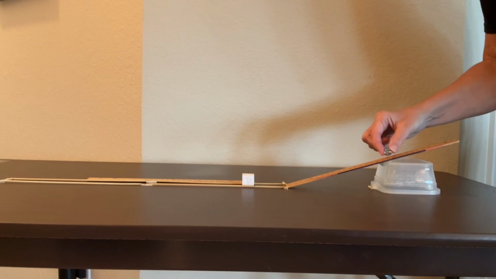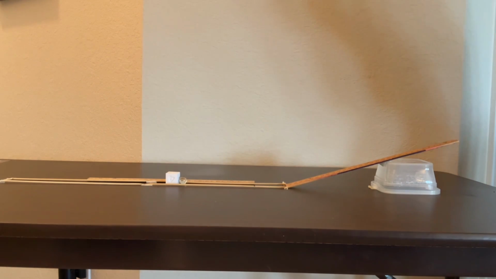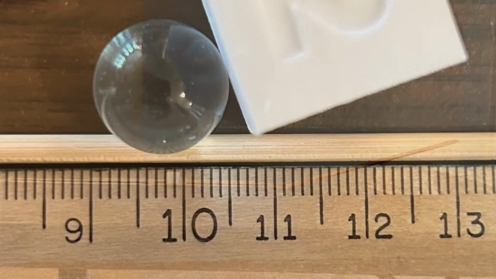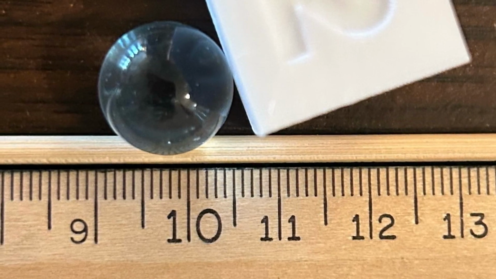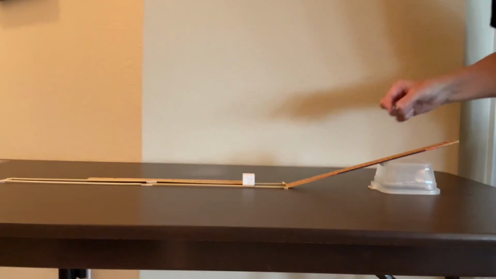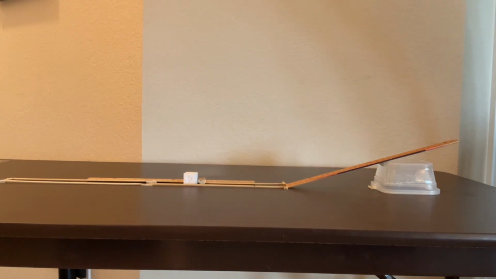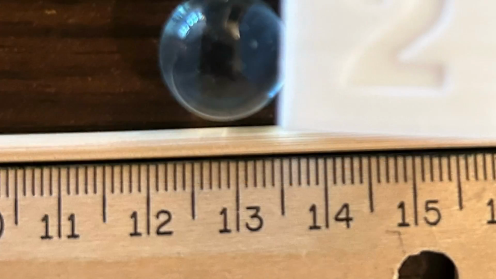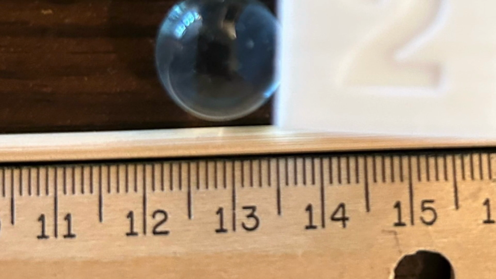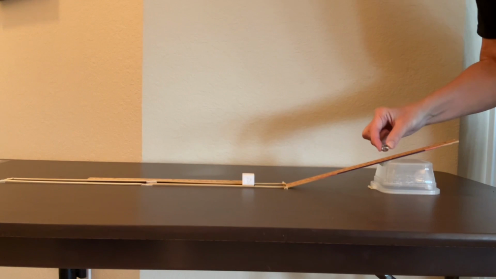Medium trial 3. Medium trial 4. Medium trial 5.